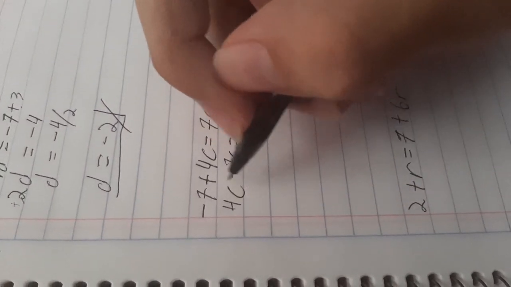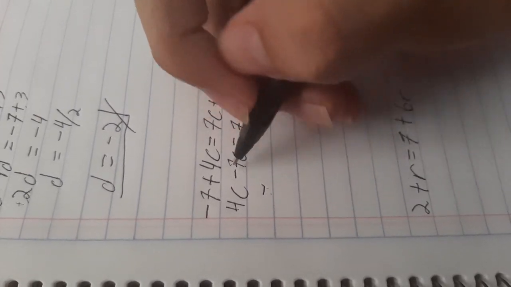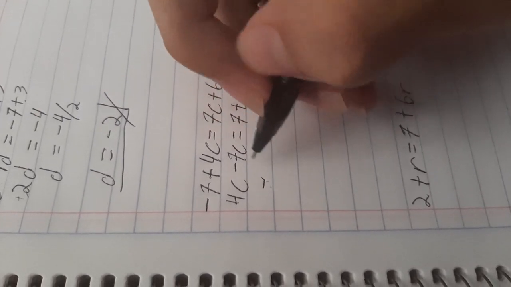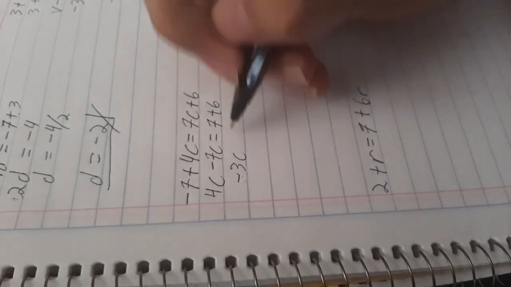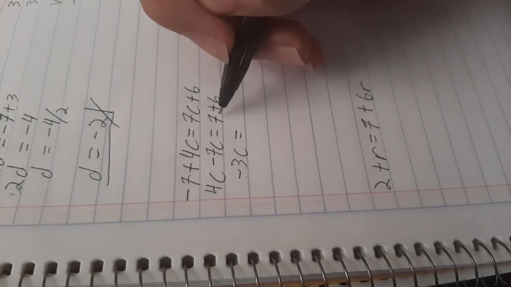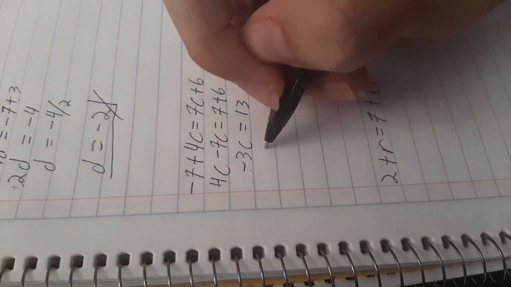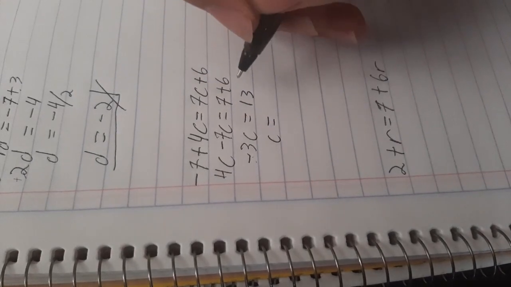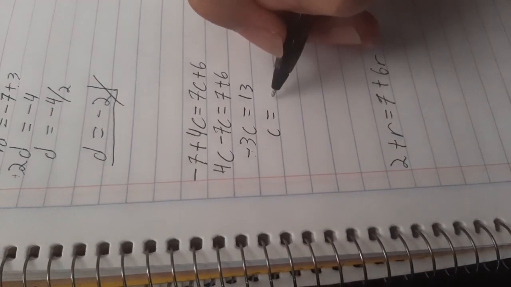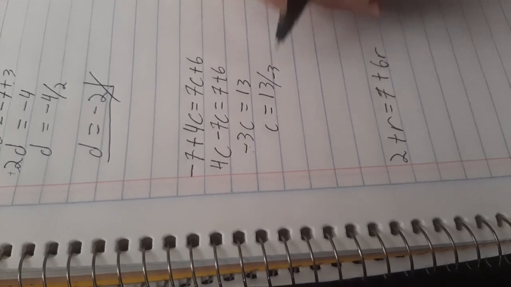And then 4c minus 7c is going to be minus 3c, because the 7 is the highest, and the result is minus 3c equals 7 plus 6, which is 13. And that's it. For the last step, I'm going to leave the letter c alone and pass the other number to the other side, dividing always. It's going to be 13 divided by minus 3.